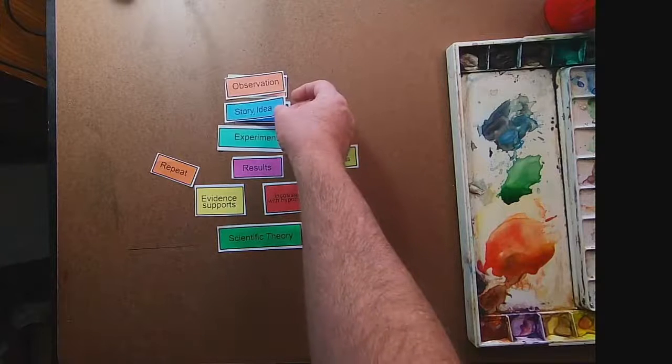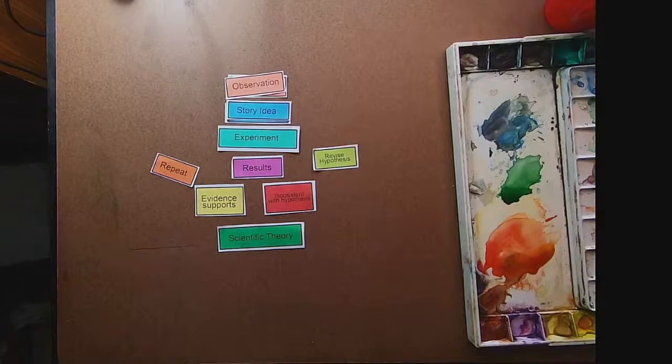But the hypothesis changes. Instead of it being a scientific hypothesis or a scientific guess, this can be anything we want. This is where it can be fiction, right? So we don't always have to have things based on truth, even though we can with a story, but we can add all kinds of other things. Superheroes, for example.